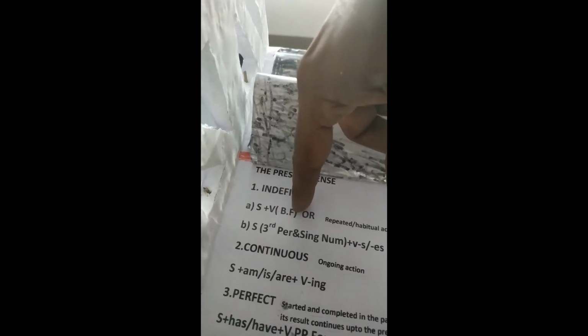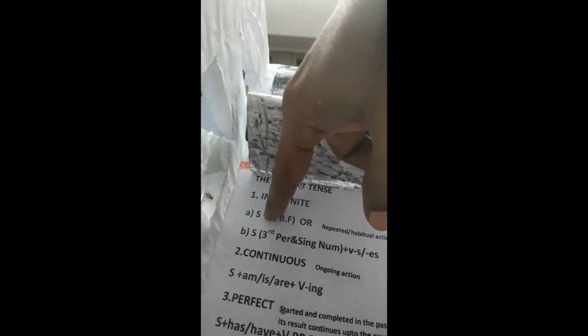subject first. The subject will be followed by the verb, but the verb will be in its base form or root form. But you have to keep in mind that whenever the subject of the present indefinite tense changes its number and person, then the verb form will change.